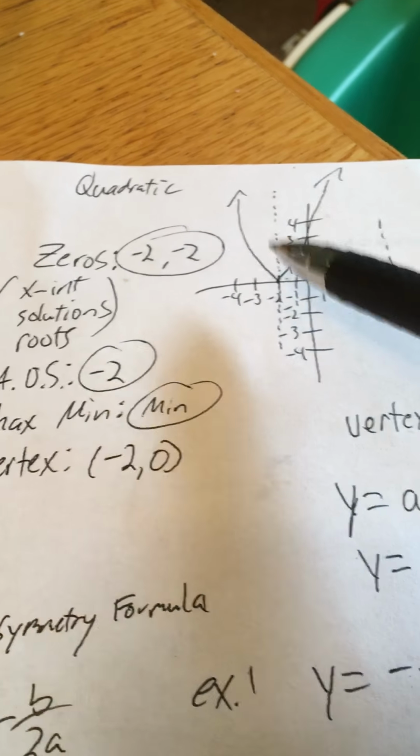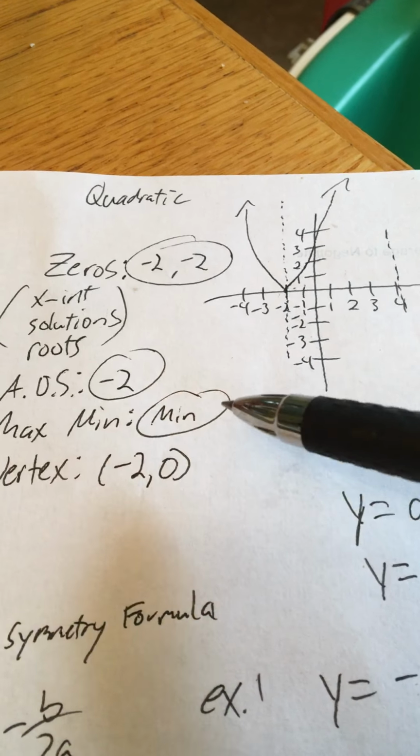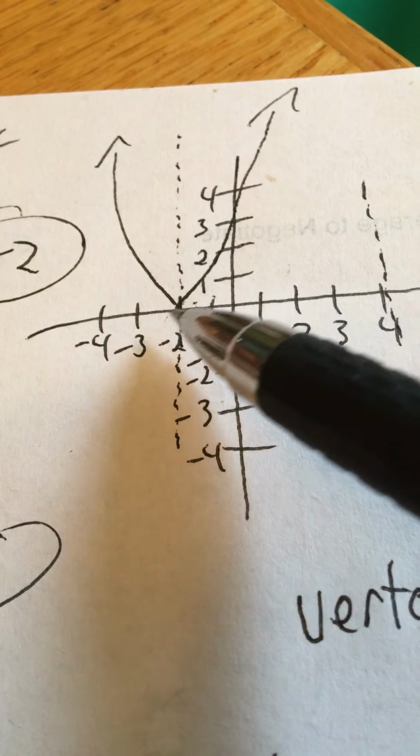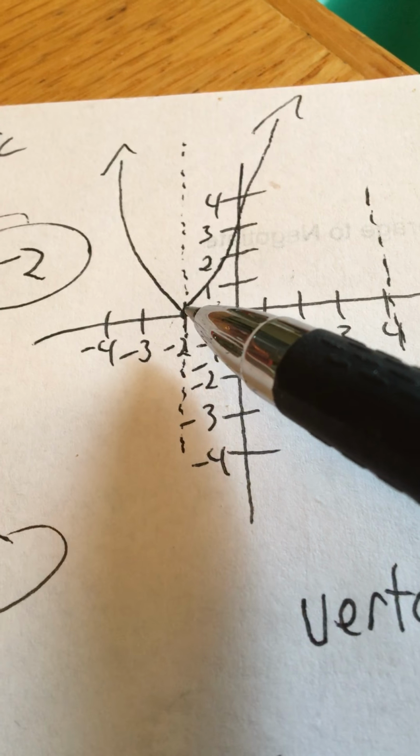All right, max or min, well, it's at the bottom, so we got to go with the min. What's the vertex? What's the ordered pair right there? That's negative 2. Ooh, you go up or down? Nope, you just stay right there, negative 2 comma 0. You got me? All right.